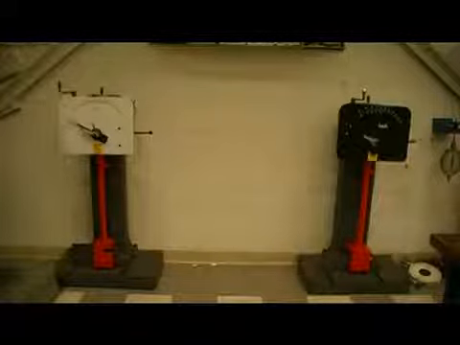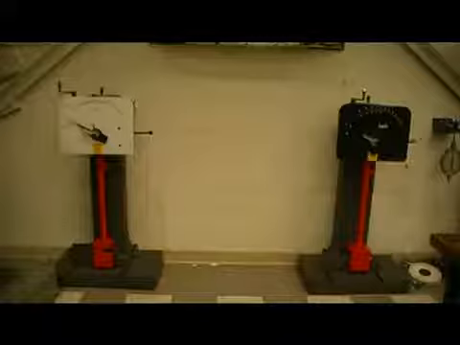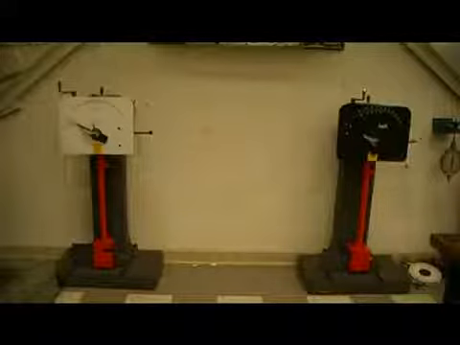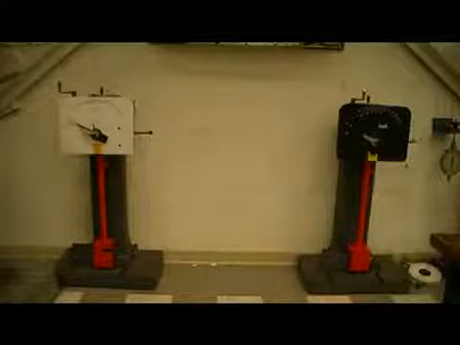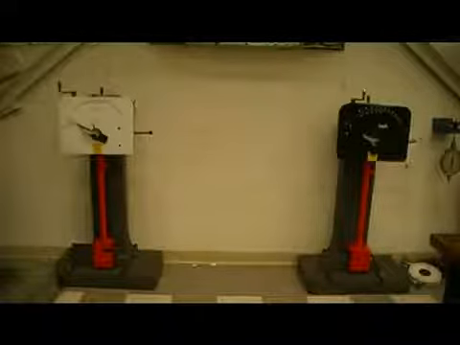This lab is impact testing. Impact tests are an indication of the toughness of a material. Toughness is defined as the ability of a material to absorb energy during plastic deformation. From class, you may recall that the energy a material absorbs during plastic deformation is represented by the area under a stress-strain curve. In this experiment, two samples will be tested, aluminum and steel.